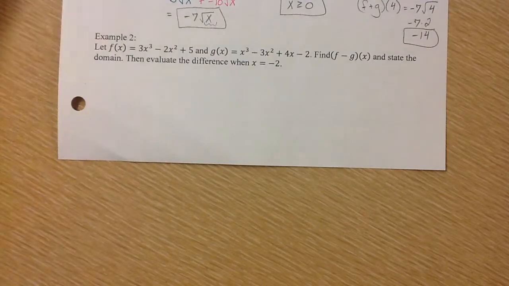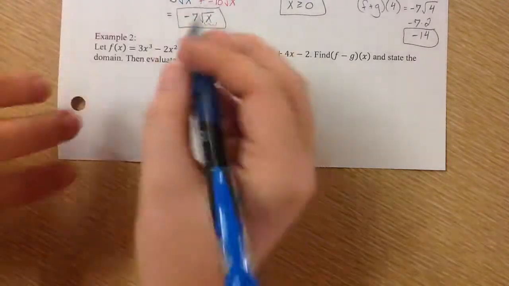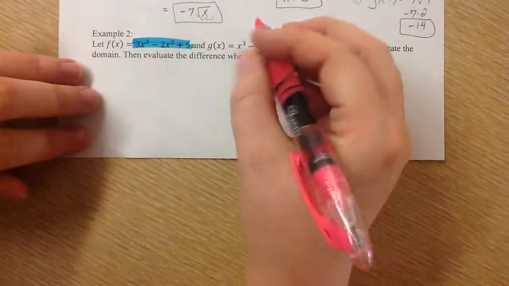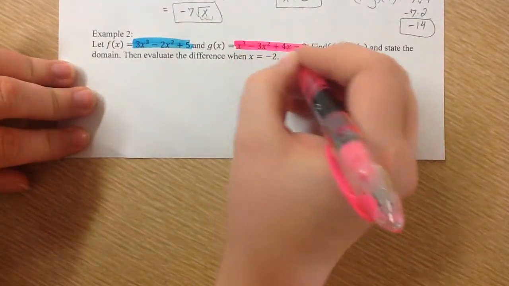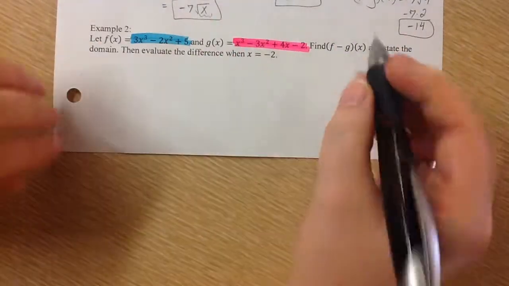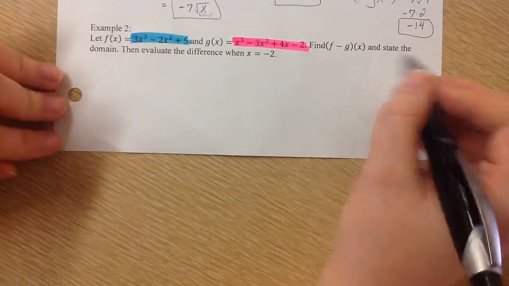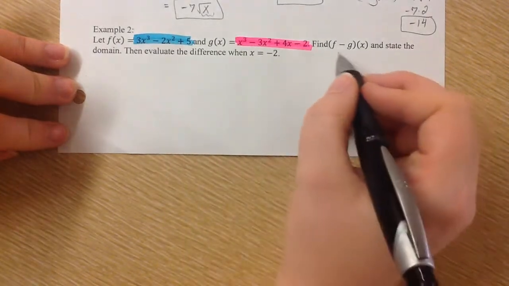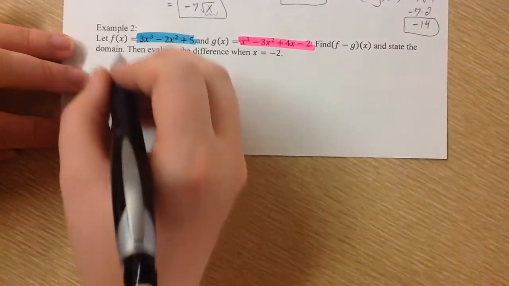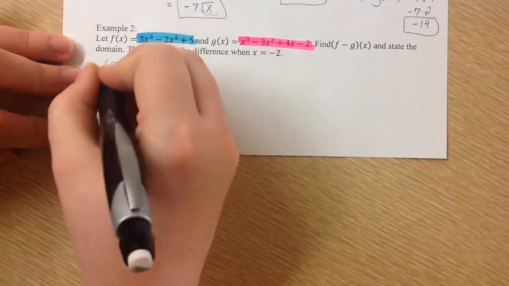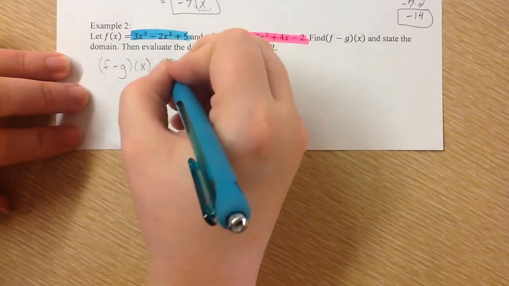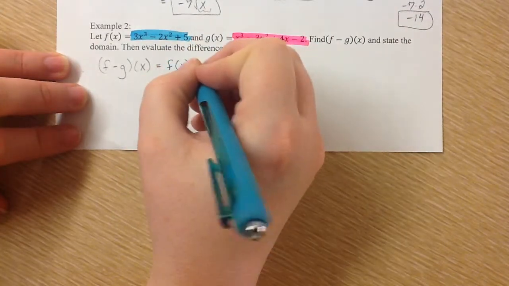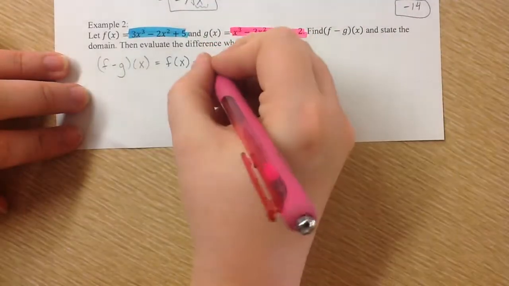Let f of x equal this function right here, and g of x equal this function right here, x to the third minus and so on. Find f minus g of x and state the domain. Then evaluate the difference when x equals negative 2. So this is a difference since it's subtraction. So I want to take f minus g of x. That means I want to take f of x and subtract g of x.